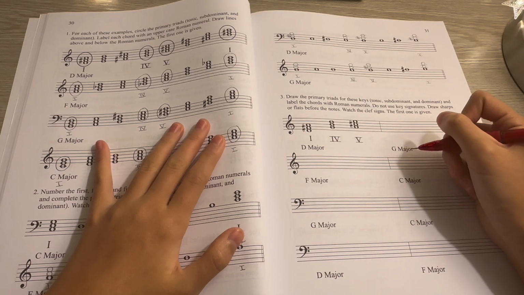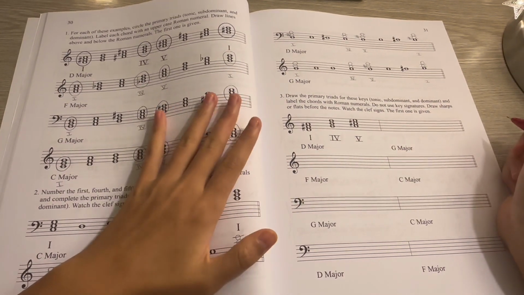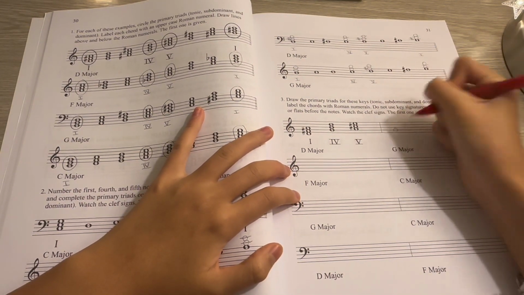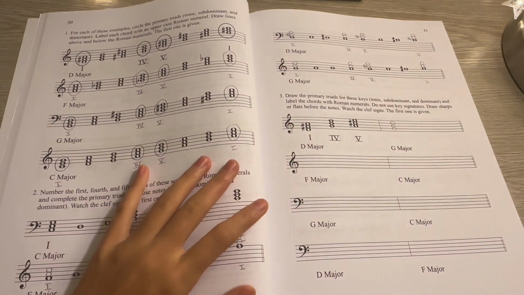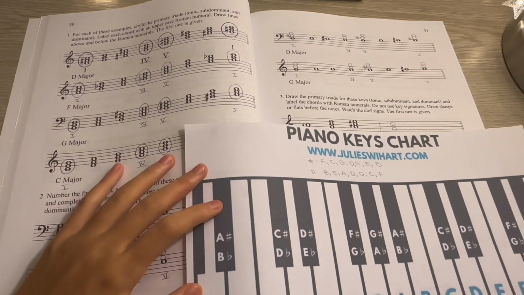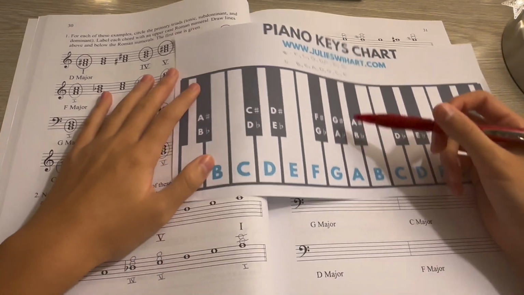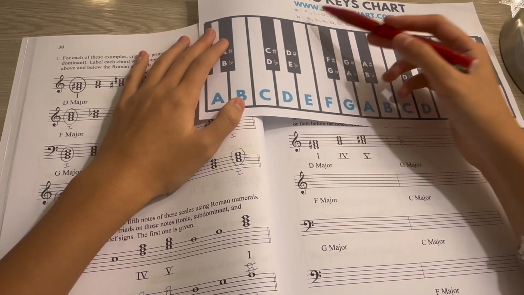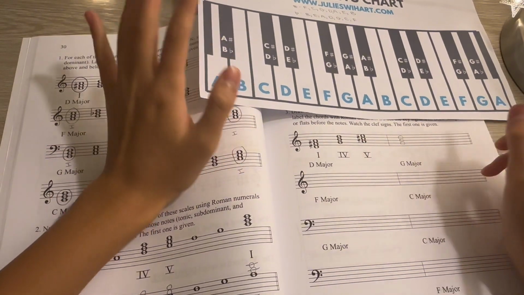So let's do G major first. Let's simply build a G major triad. So G, B, D, right? Awesome. Now what is in the key signature of G major? F sharp, right? Actually we don't have any Fs here, so we're good, but it's always good to check.